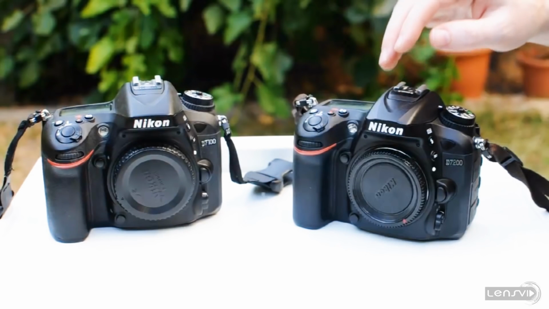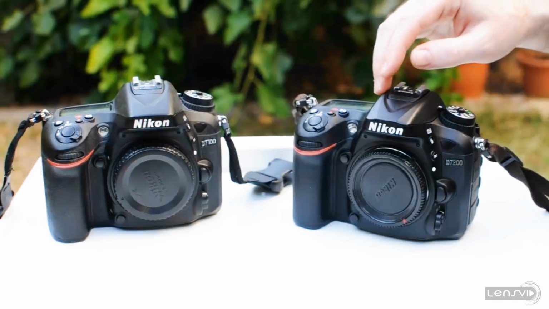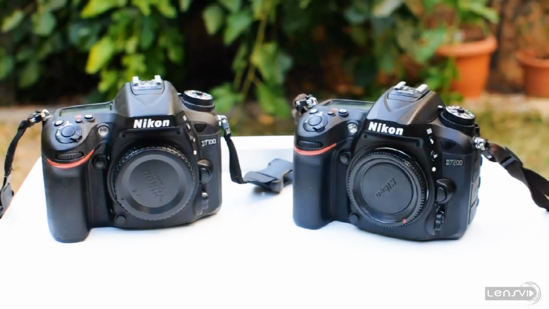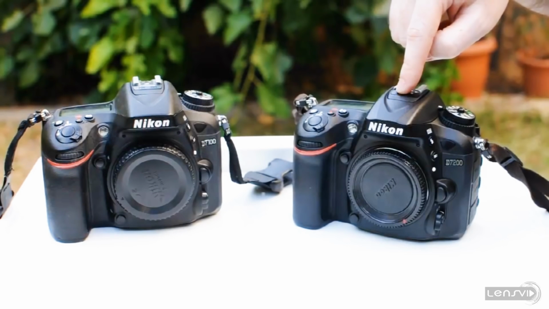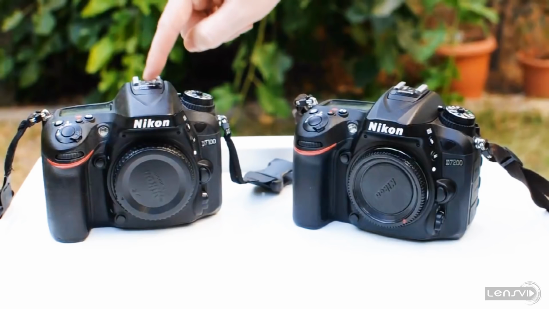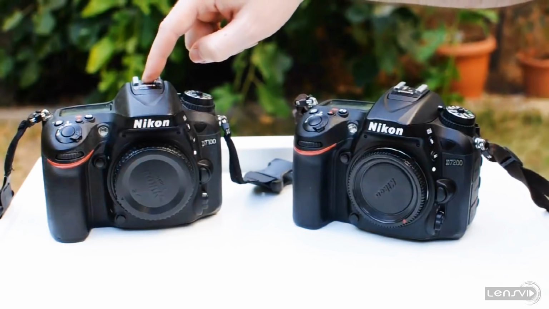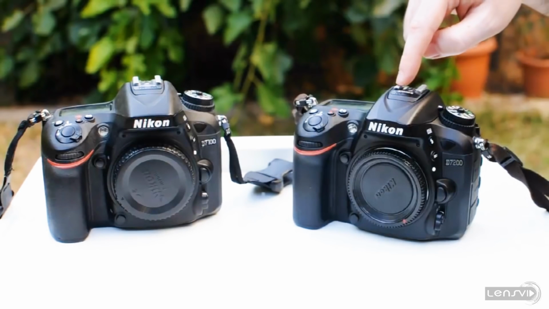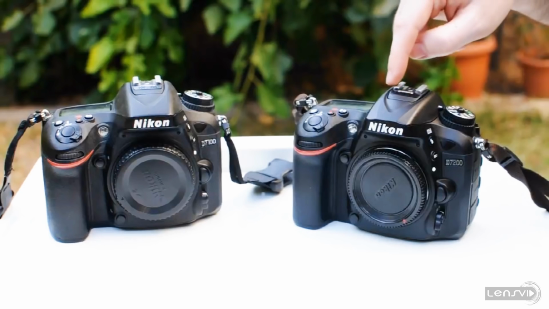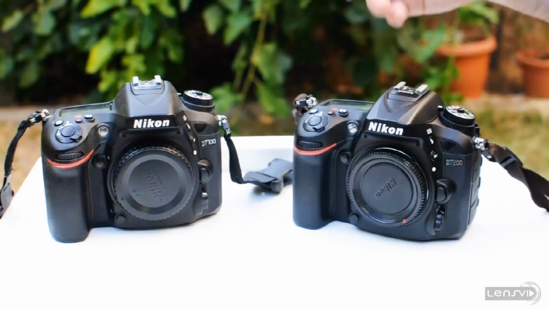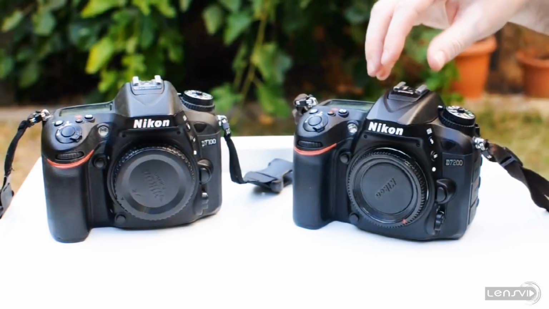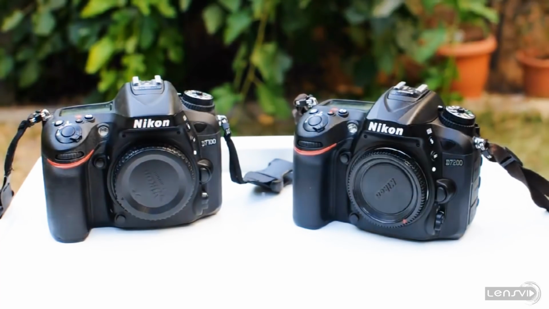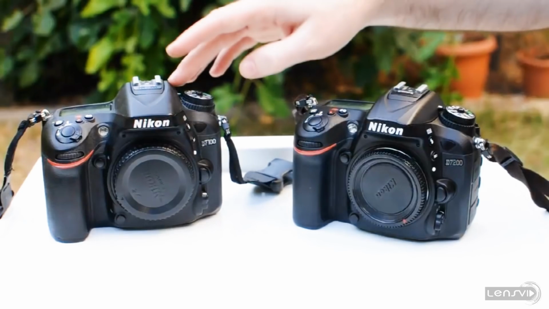The second difference is in the processor, and the processor on the D7200 is the Expeed 4, while on the D7100 we have the Expeed 3. It's supposed to be about 30% faster and obviously perform better in low light situations in terms of the ISO, as well as allow for a better video and maybe a few other things. So this is in terms of the processor.